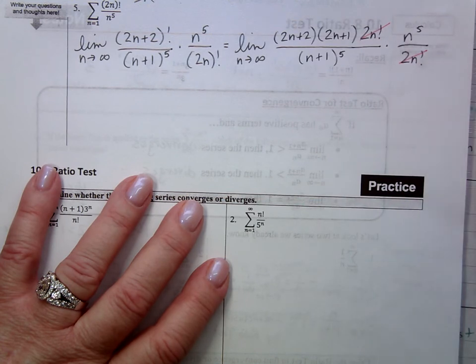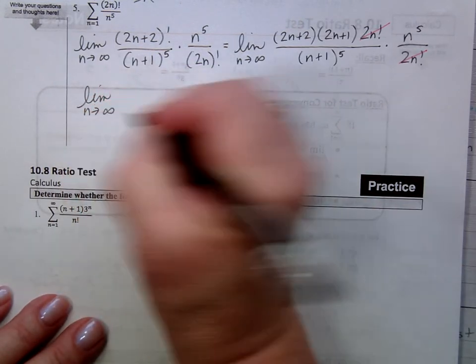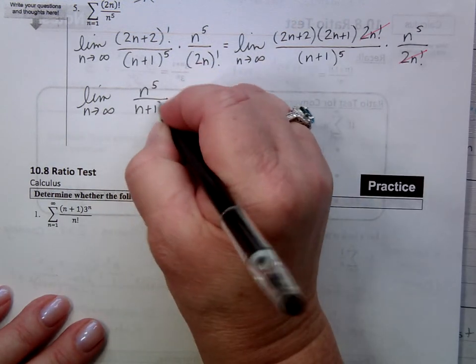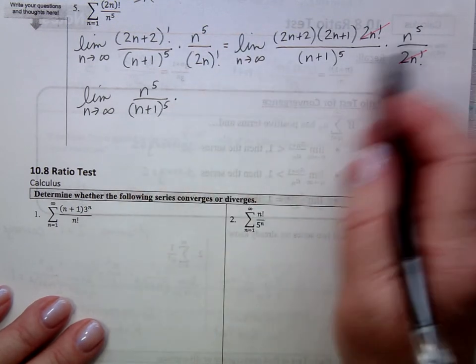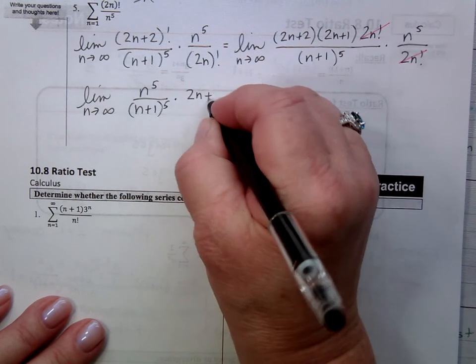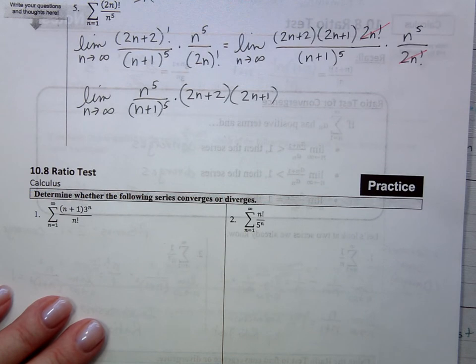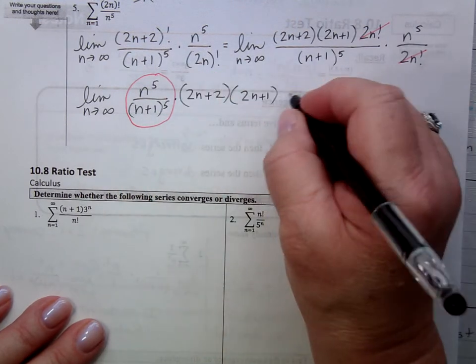So let me rearrange it just a bit. The limit as n approaches infinity. I have an n to the 5th over an n plus 1 to the 5th. See how they're like each other? So I'm going to put them together, and that leaves me with 2n plus 2 and 2n plus 1. Can't do anything with those. All right, so I know that the limit of this piece here equals 1. n to the fifth over n to the fifth, so I'm going to have 1 times.